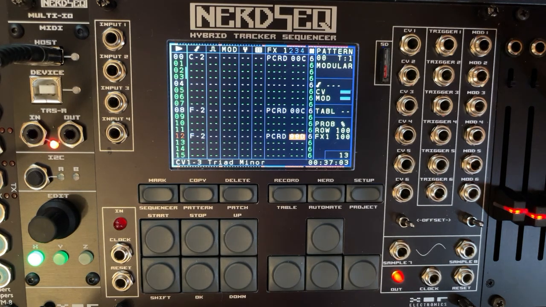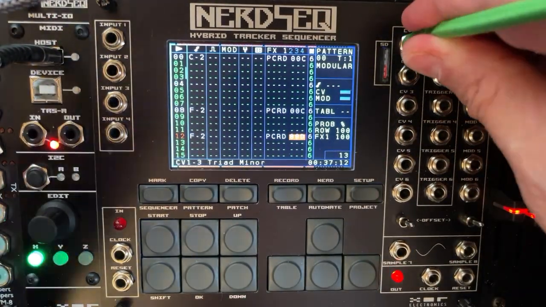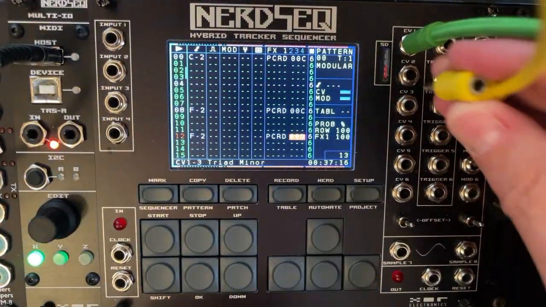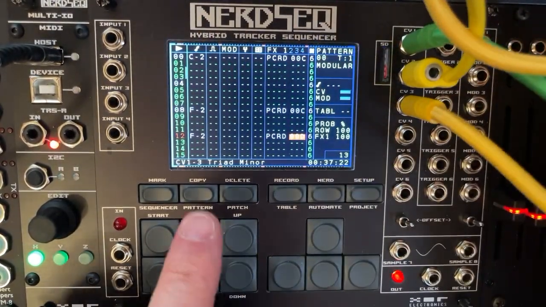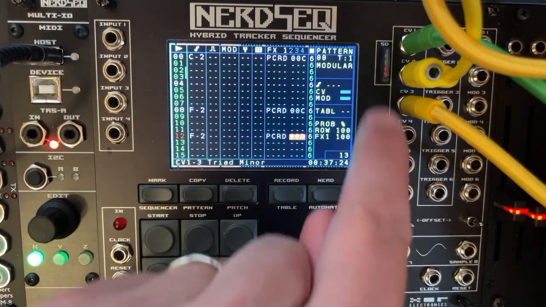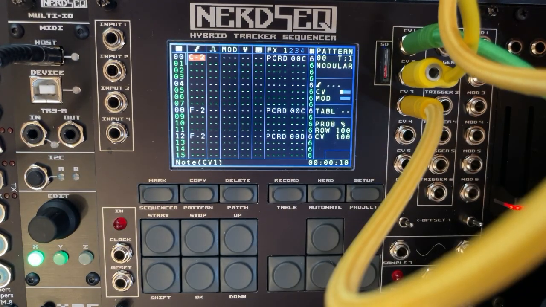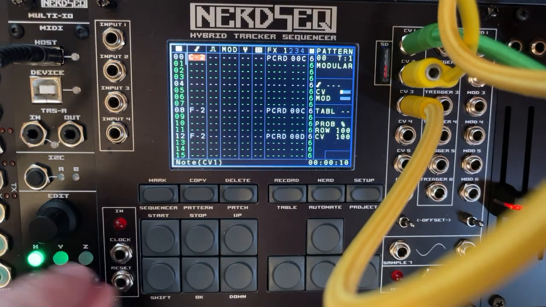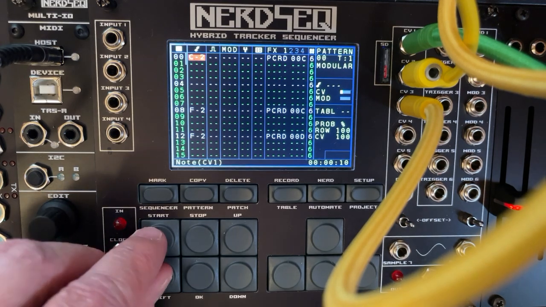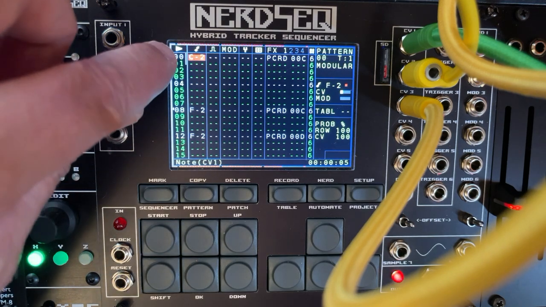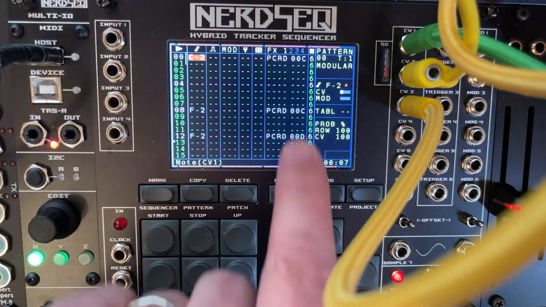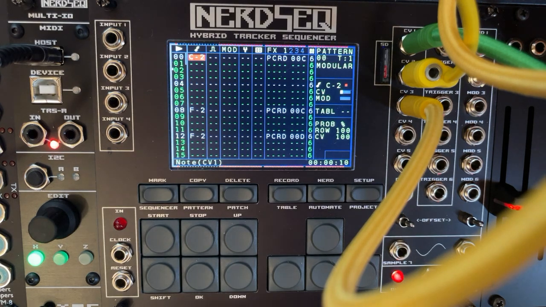Let's try playing it. Now what we need to do is hook up some cables. These are to the 3 outputs. It says CV1 through 3, so I've hooked it up to CV1 through 3. Now I need to play it, and I'm going to turn up the volume here and hit start. So it's playing these different bass notes with the major and minor chords.